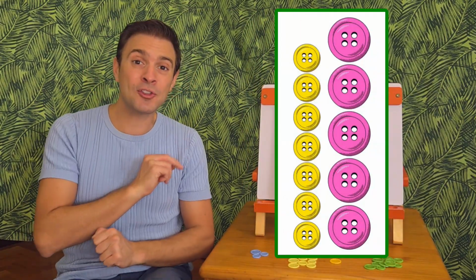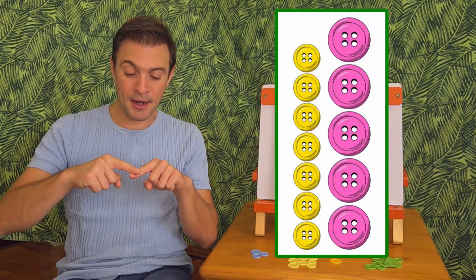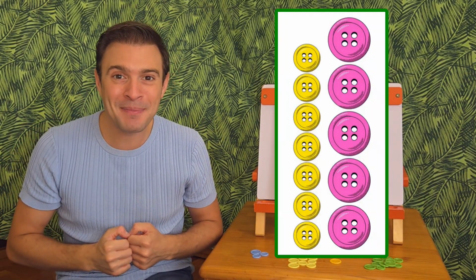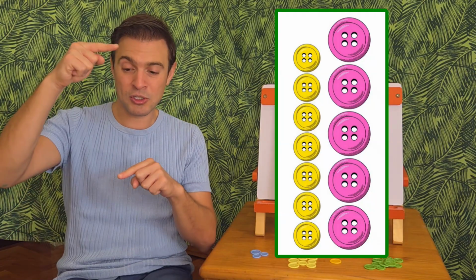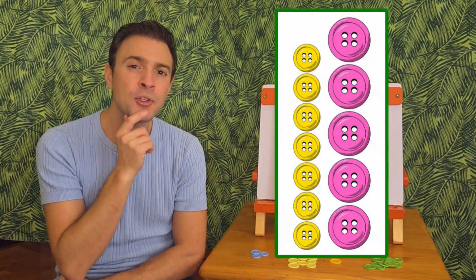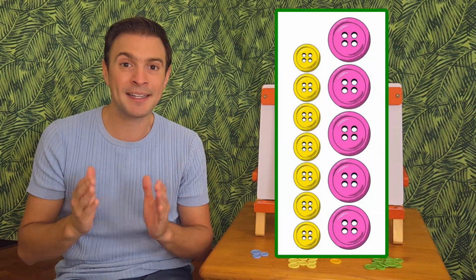Someone might look at these 2 lines and think that there are more pink buttons because the pink line was longer. But actually we know that there are more yellow buttons. The line just looks shorter because the buttons are smaller. So what could we do to make this data clearer for someone looking at it?